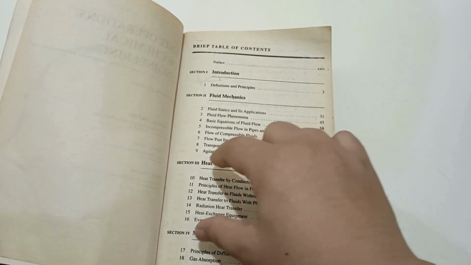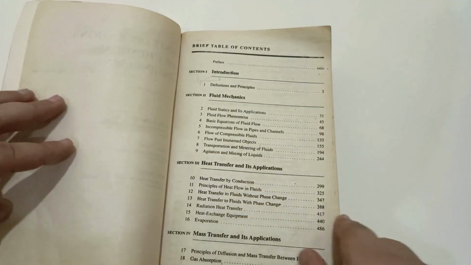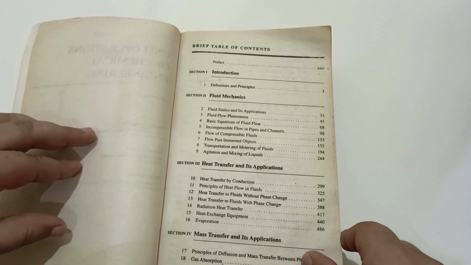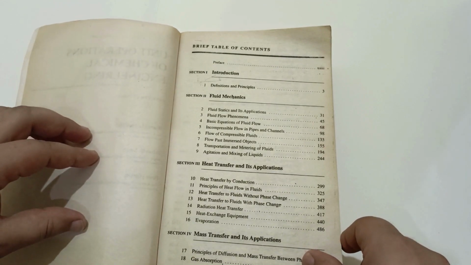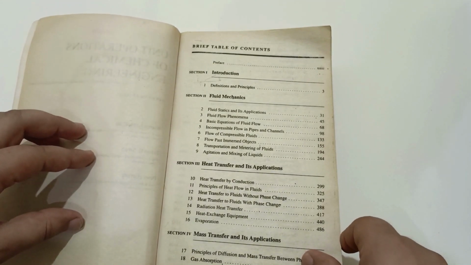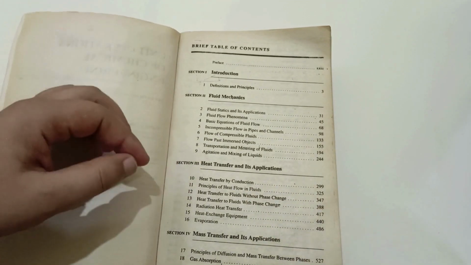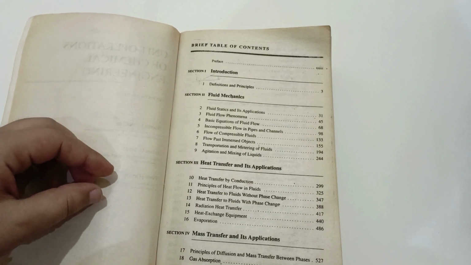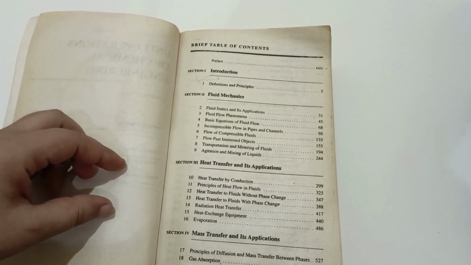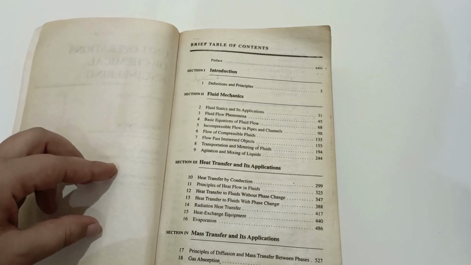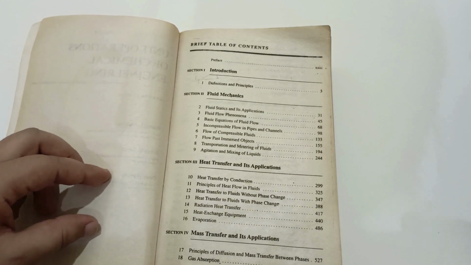And this section, heat transfer. In a nutshell, it explores the principles of conduction, convection and radiation, as well as practical applications such as heat exchangers.